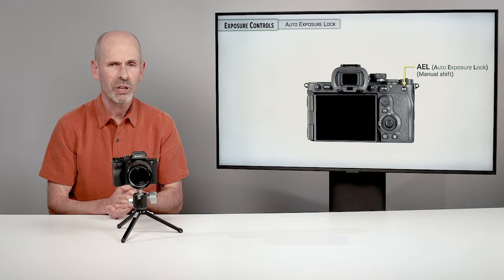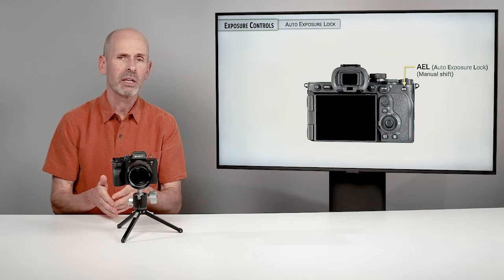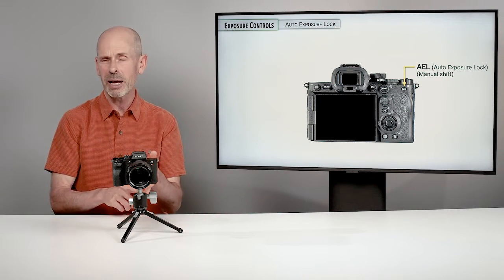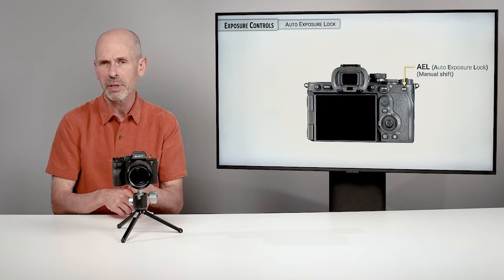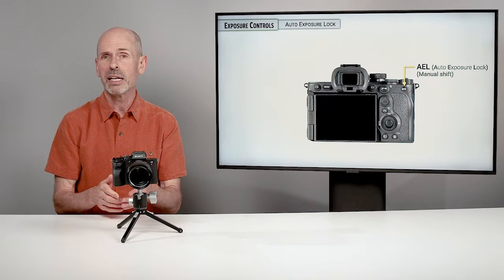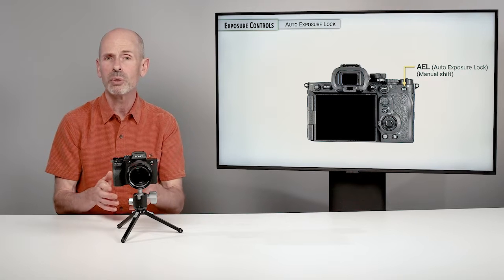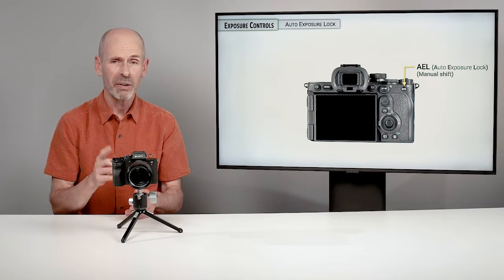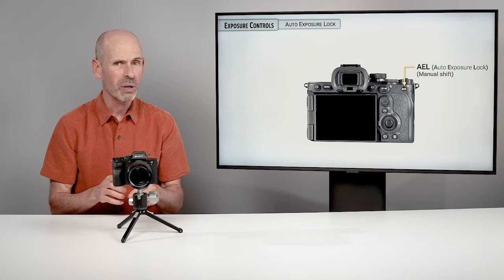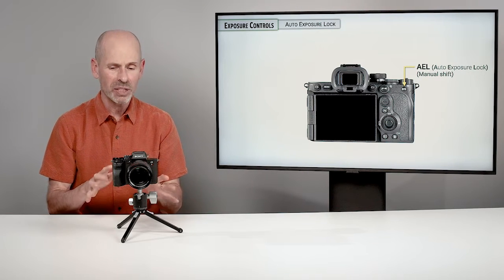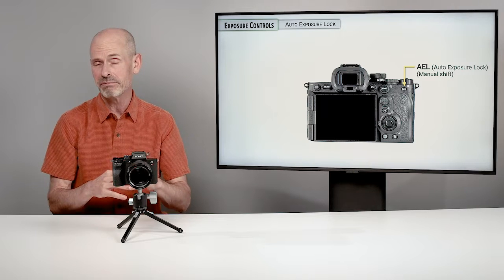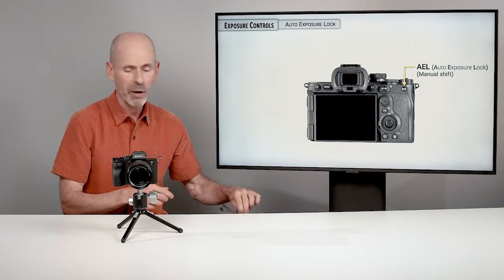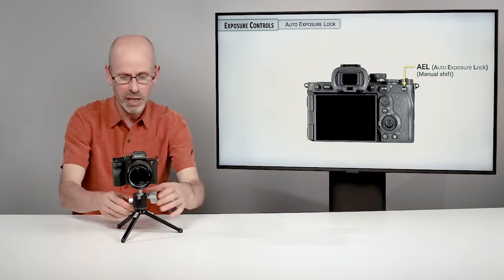The way this is designed to work is it locks in the exposure when you're in a semi-automated exposure, which means aperture priority, shutter priority, program, things like that. You want to lock it in and reposition the camera to a new composition, and that can be very handy. Now, the cool thing is it also works as a manual shift, which I think is fantastic and I wish was on all other cameras, but I think it's only on Sonys. Let me show you how both of those aspects of this particular camera work.